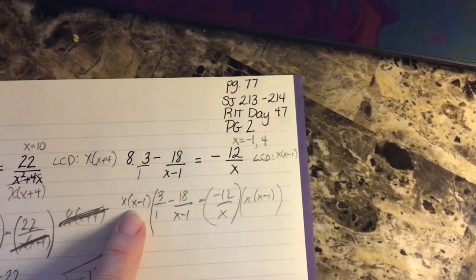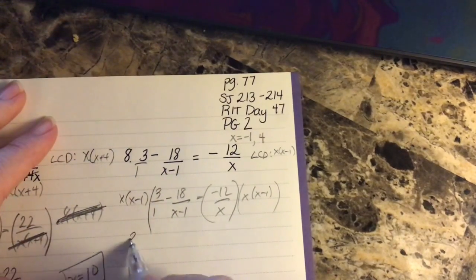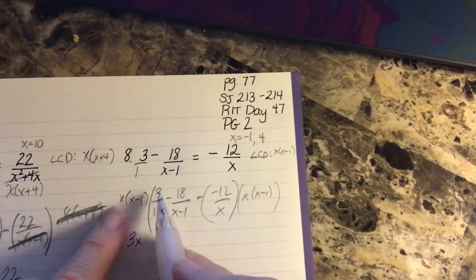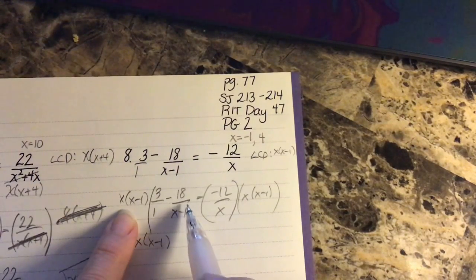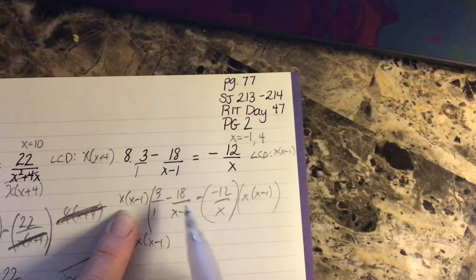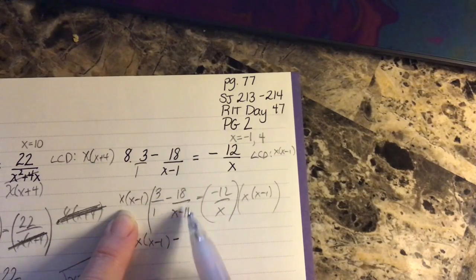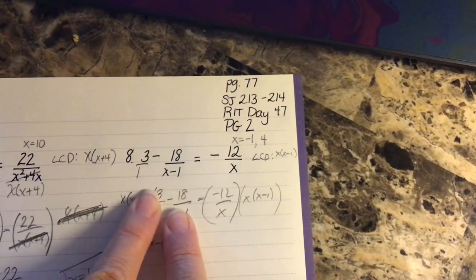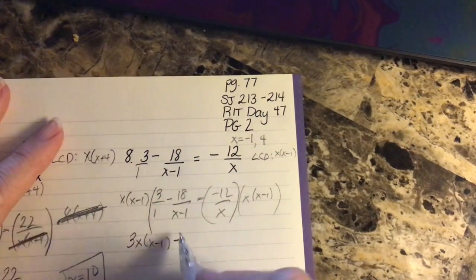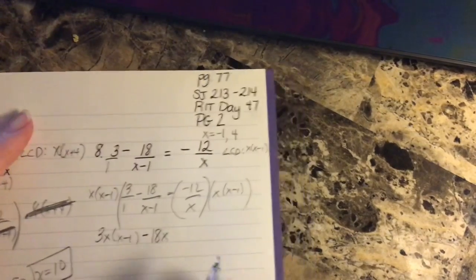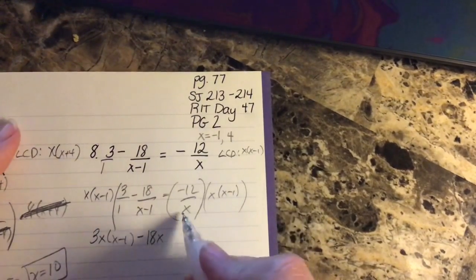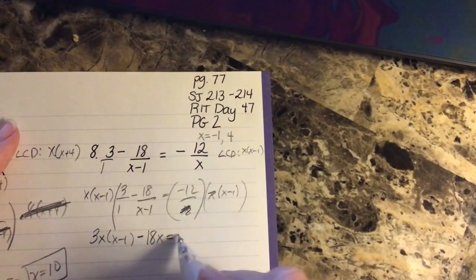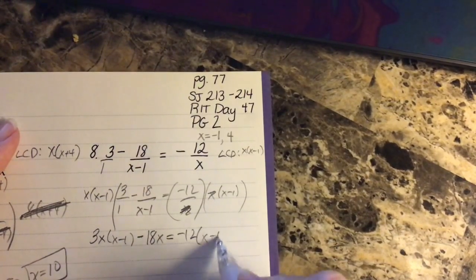Okay, x times x minus 1 times 3 is going to be 3x times x minus 1, multiplying the monomials first. And then x times x minus 1 times a negative 18 over x minus 1. The x minus 1s will cancel out, so I'm left with minus 18x. Then on this side, only the x's will cancel out, so I'm left with negative 12 times x minus 1.